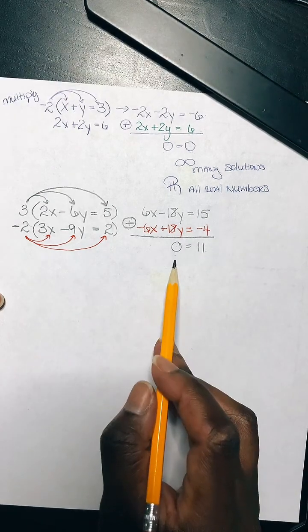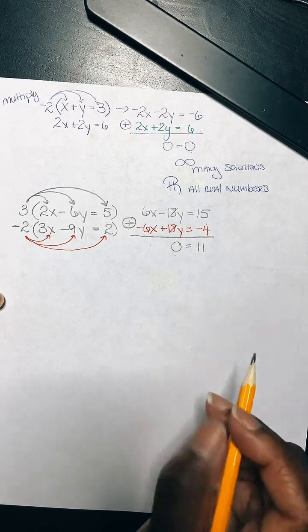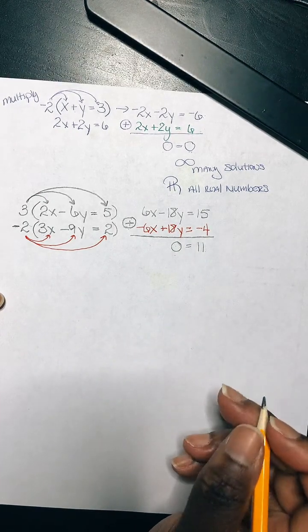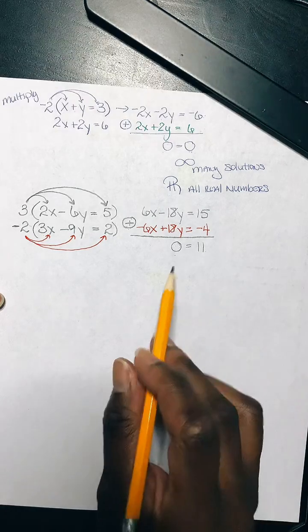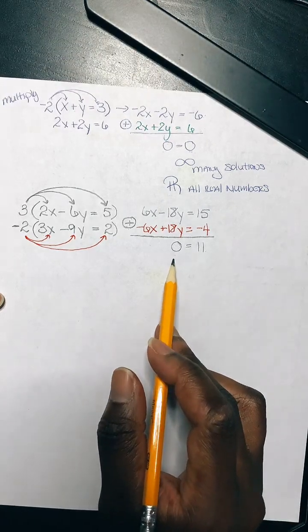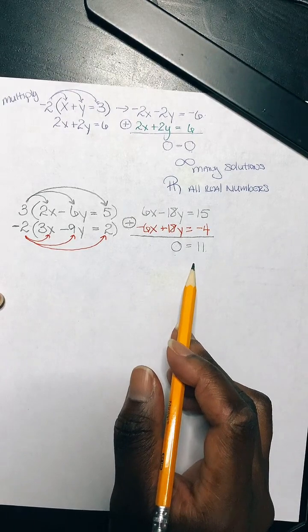You can't say, oh yeah, I have no money but got $11 in your pocket. Well, you could. Yeah, I do that. I'm trifling as hell. But anyway, just say you can't have 0 and 11 at the same time.